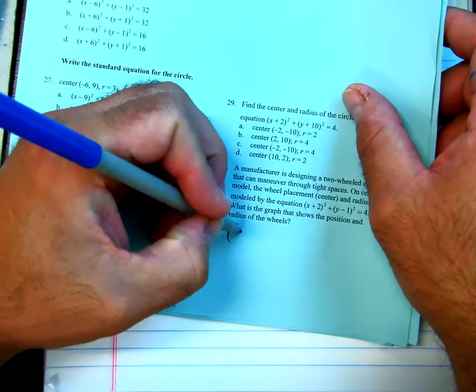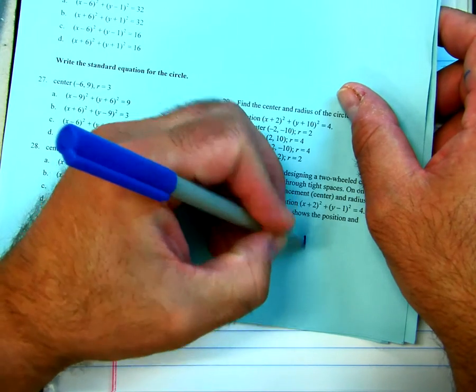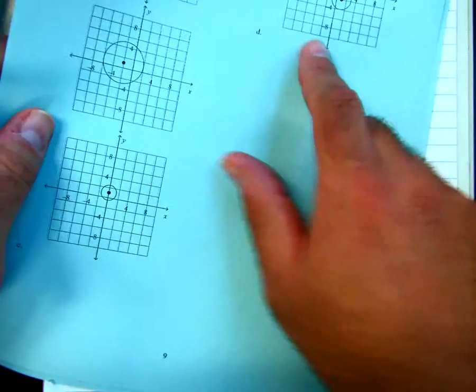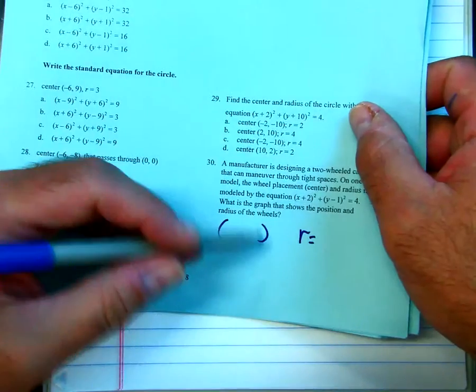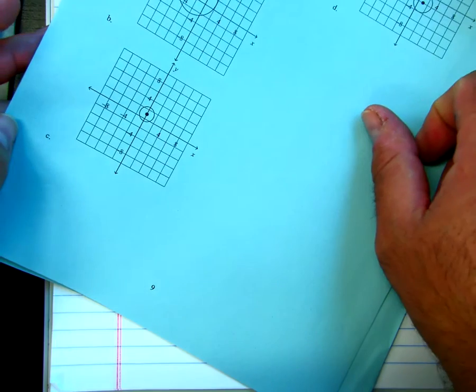Any questions? Remember, you're picking that one from the multiple choice. So you would write down what the center is, and then what the radius is, and then find the matching picture. Okay? The center will help you tremendously narrow it down.